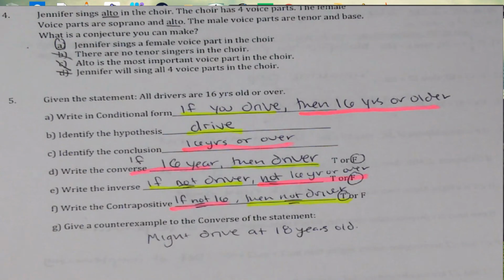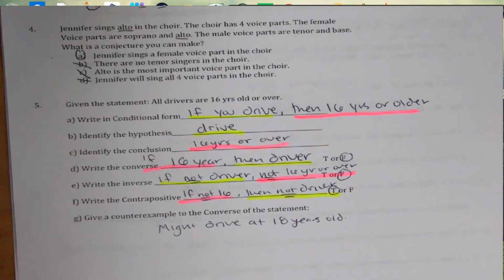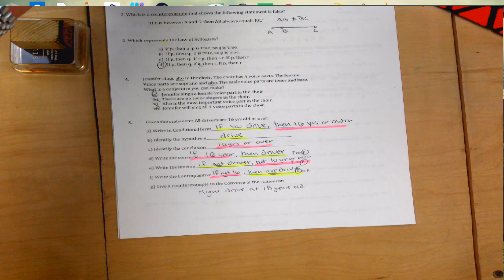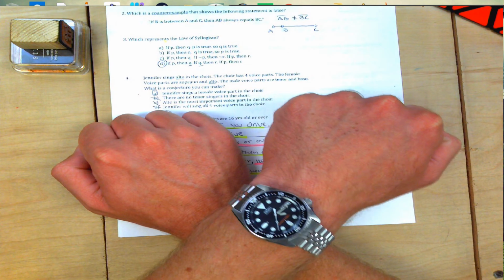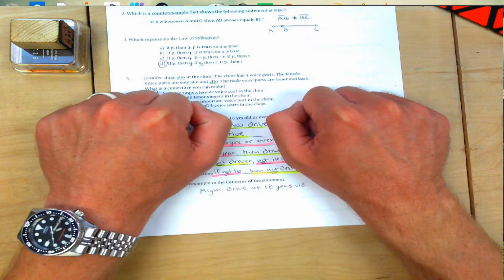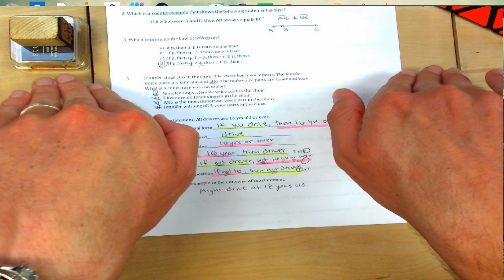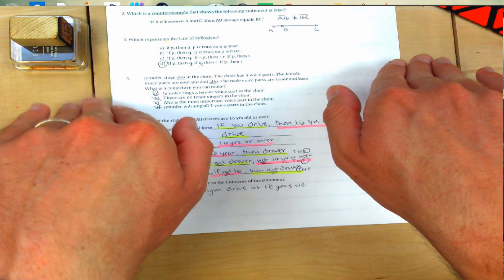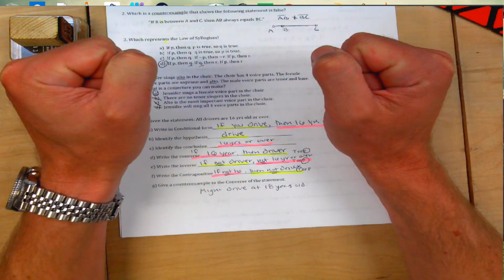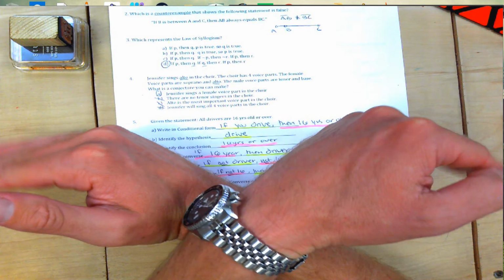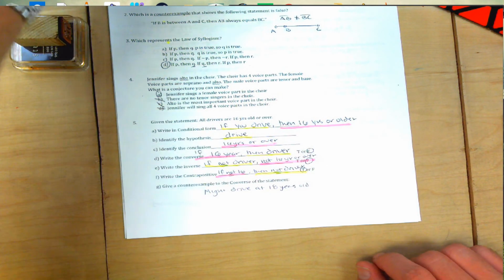Okay. So if you can, remember your hand signals for this. I'll just demonstrate them here real quick by zooming out as far as we can. So conditional, if then. Converse, you flip the conditional and the hypothesis. And then for inverse, you're just going to negate. So that means not the hypothesis and not the conclusion. And then last but not least, contrapositive takes the conditional, flips them, and negates them. Okay? And then you can put your face in there. Okay? Back to it.